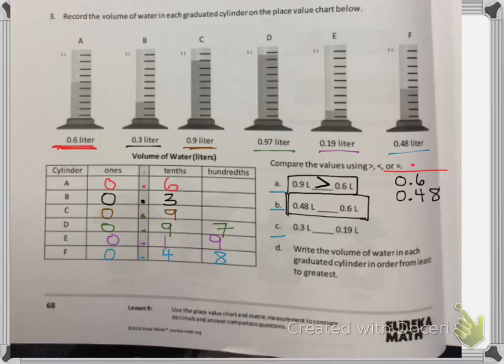We have decimals here, and we have tenths and hundredths. Remember, hundredths, it's getting smaller and smaller and smaller. We're cutting it more and more and more. We have tenths here. And we actually have 2 more tenths in the 0 and 6 tenths. So 0 and 6 tenths is larger than 0 and 48 hundredths.